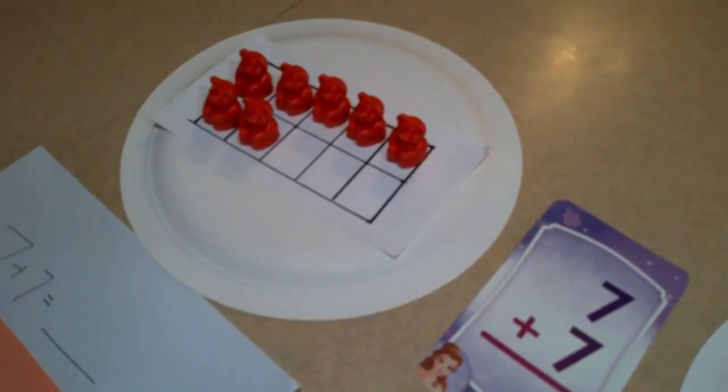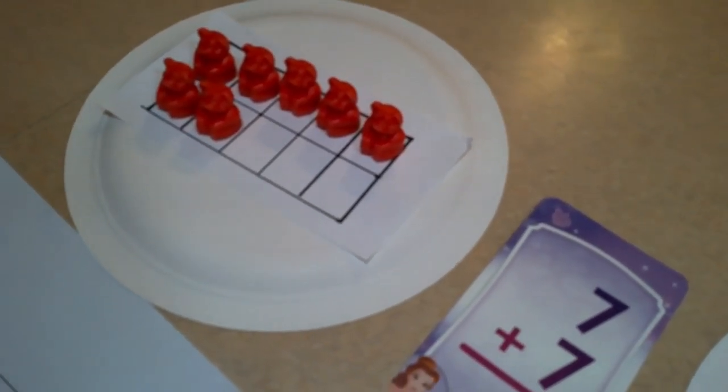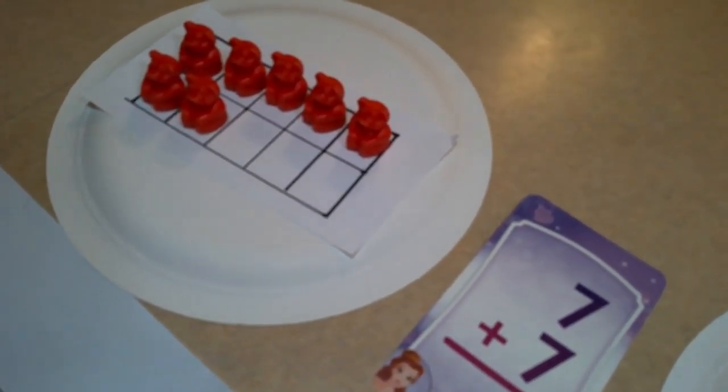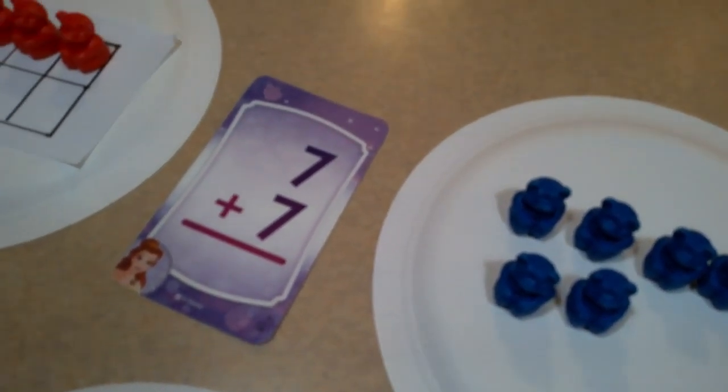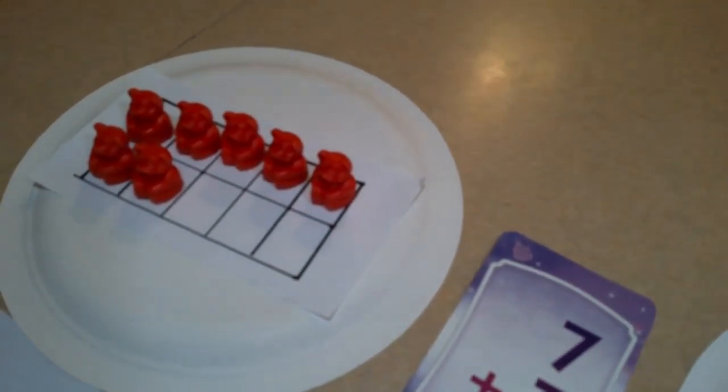Okay, so we have here 7 red counting bears. Let's slide this down a bit more. And we have 7 blue counting bears. And here's our problem, 7 plus 7. Slide the paper down. Okay, all right. So how many more bears do we need to fill out this 10 frame?